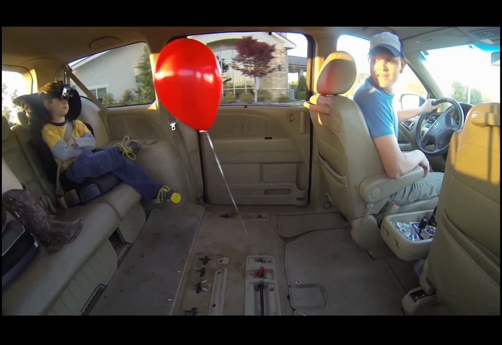Okay, so first of all, balloons don't float. What they actually do is they move to less dense air. Less dense air up, they'll move up. When you step on the gas, air has mass. Air actually sloshes to the back of the van. The back of the van is slightly more dense than the front of the van. And so the balloon will move to the less dense air at the front.